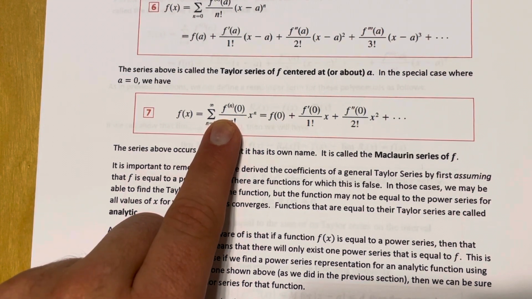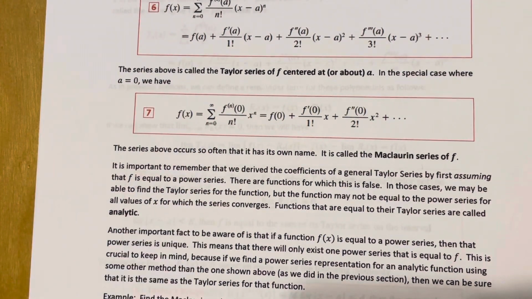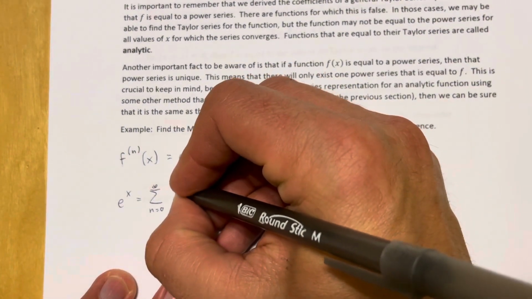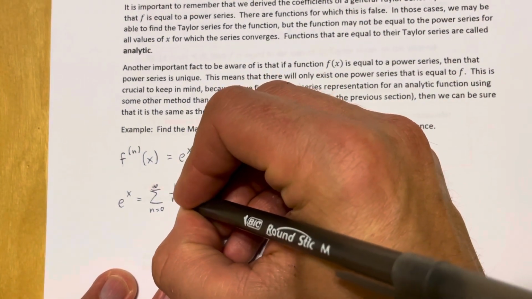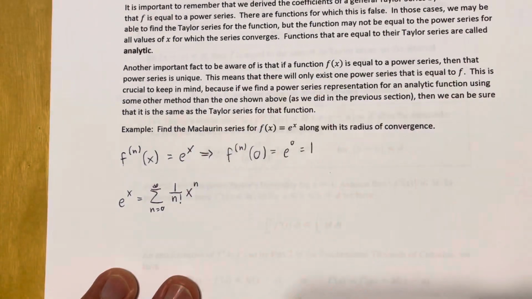But we just showed that the nth derivative of f at 0 is equal to 1 for every value of n. So that numerator becomes a 1, and then I have over n factorial times x to the n. And typically we just put the x to the n up here.